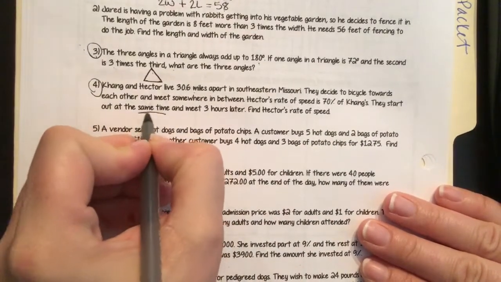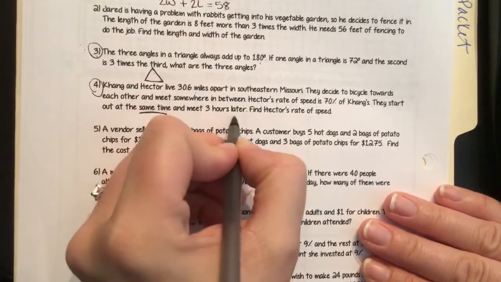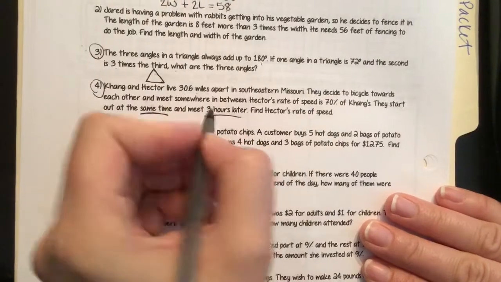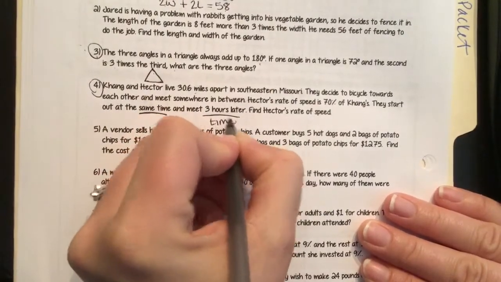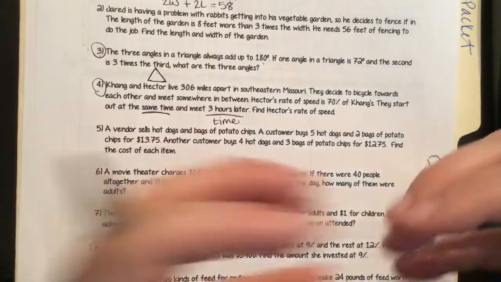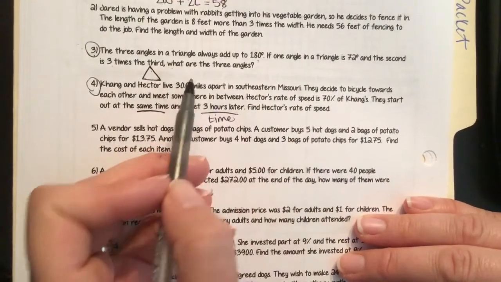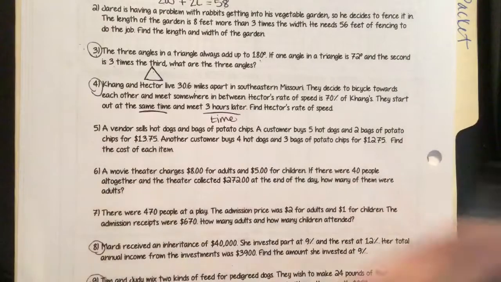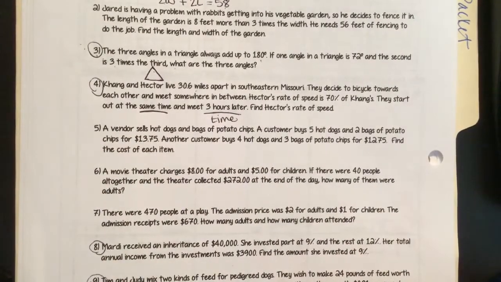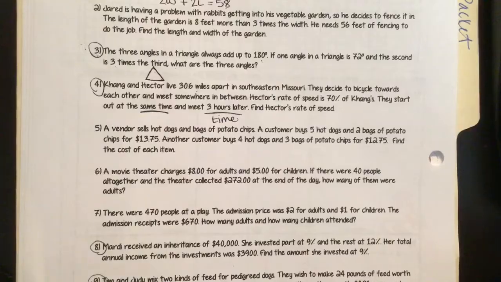That's important, so we don't have to worry about time. And they meet 3 hours apart. Okay, so that's going to be their time. So 3 hours later, they're going to meet. That doesn't mean they're halfway in between here, okay? We have to set up a picture and create our equations. So let's go to the box.